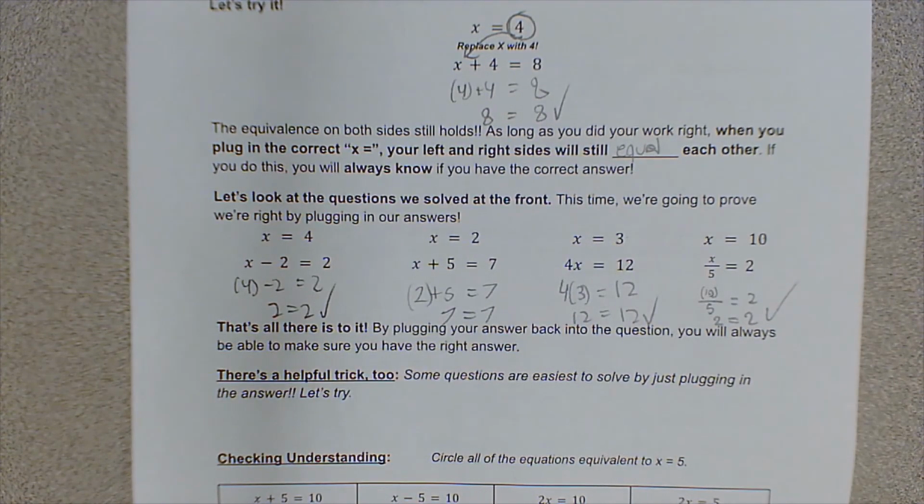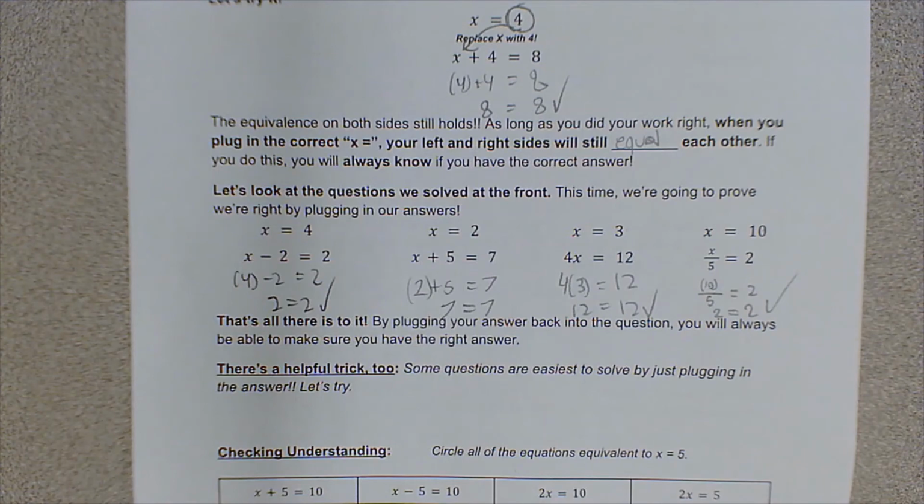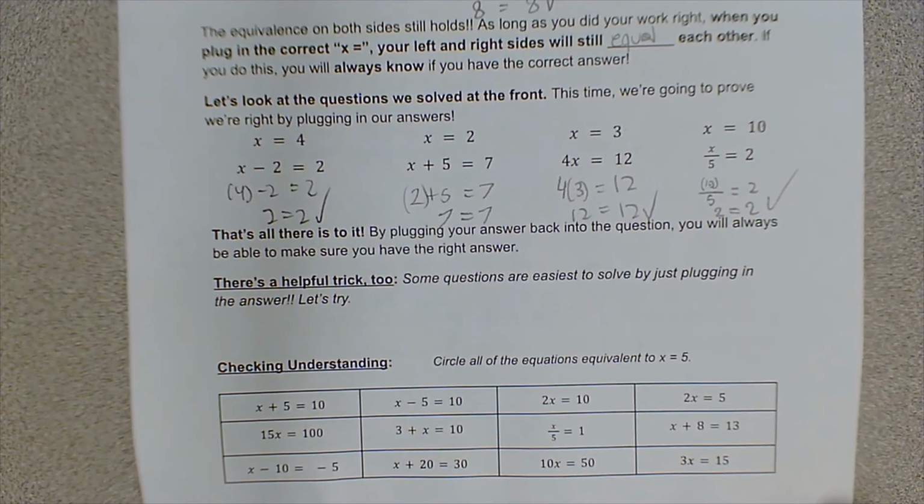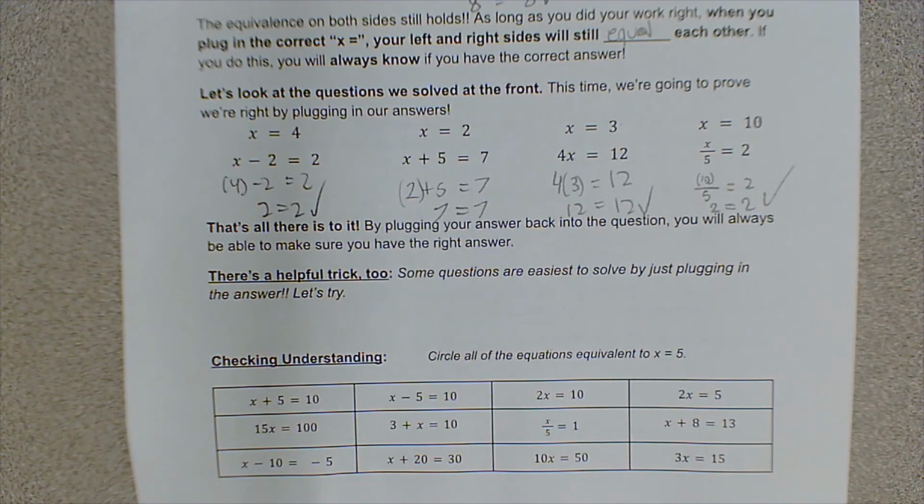By plugging your answer back into the question, you will always be able to make sure you have the right answer. And there's a helpful trick to this as well. Some questions are easiest to solve by just plugging in the answer. I want you to try that in the checking understanding.